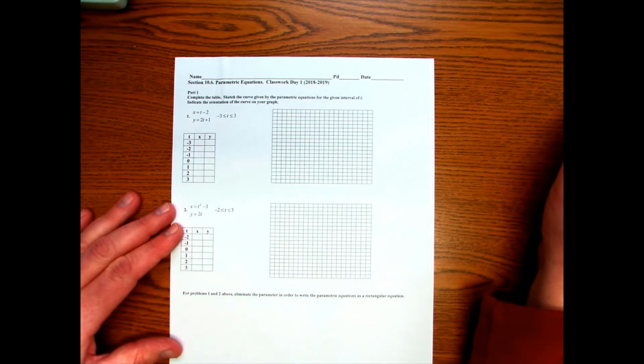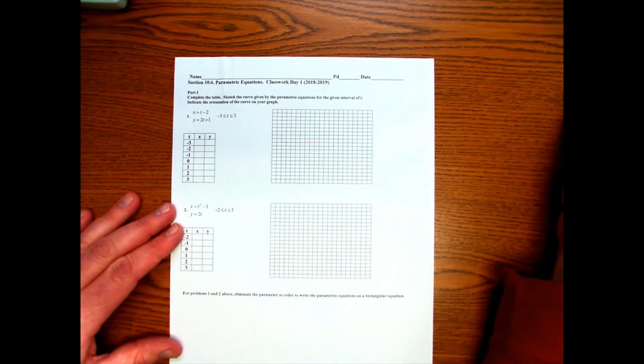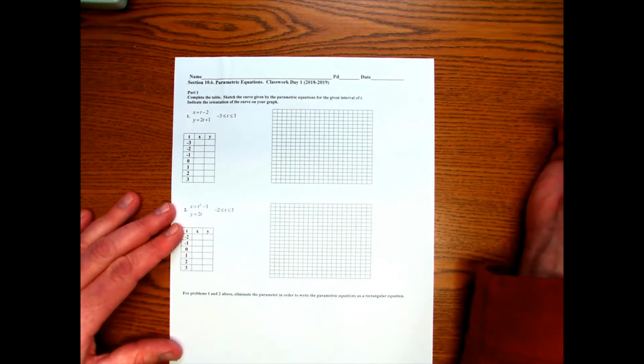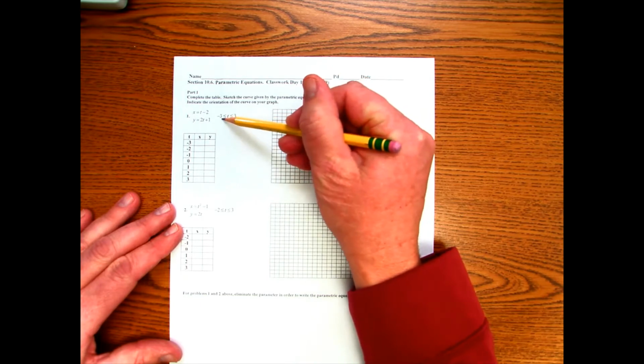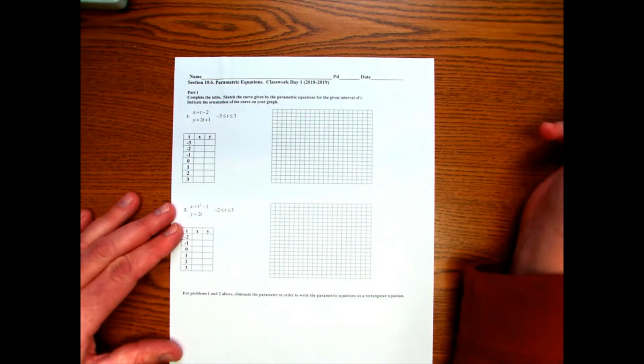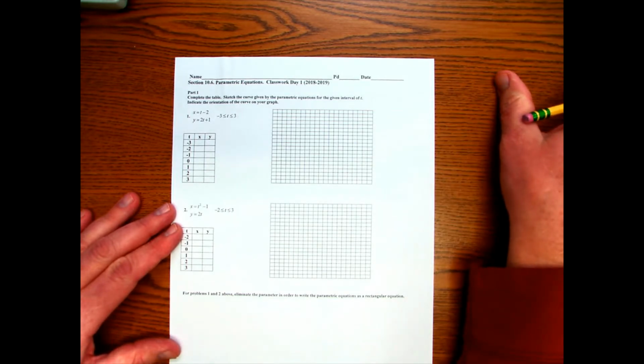So, for our opening example here, it says, complete the table, sketch the curve given by the parametric equations for the given interval of t, and indicate the orientation of the curve on your graph. One thing that tends to happen with parametric equations, not always, is we're not necessarily concerned with the entire graph that could be produced, only a certain piece of it. So we only care about the graph that goes from t values of -3 to +3. We're not going to use any technology shortcuts, anything advanced here. We're just going to do this by brute force, so to speak.